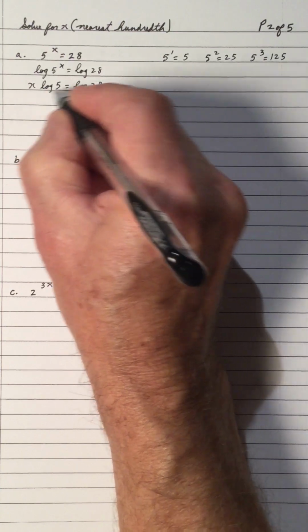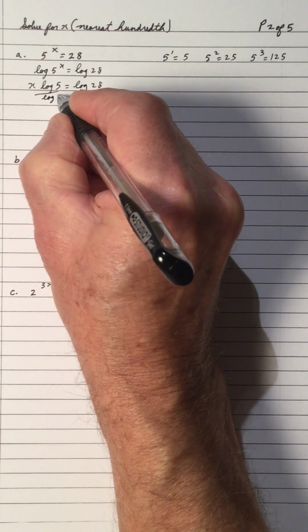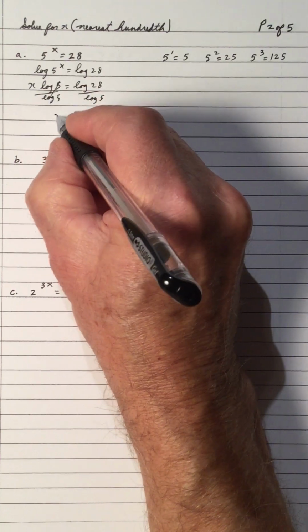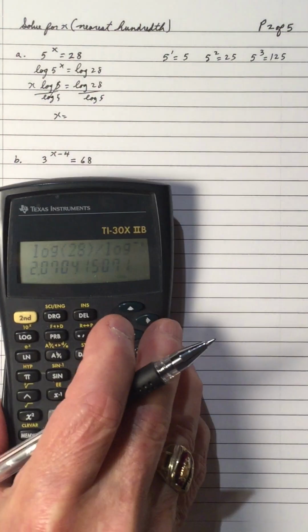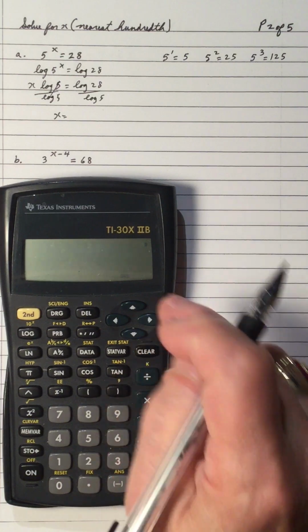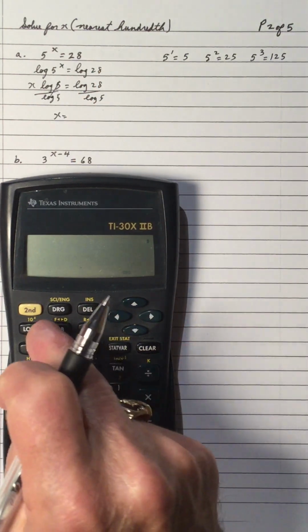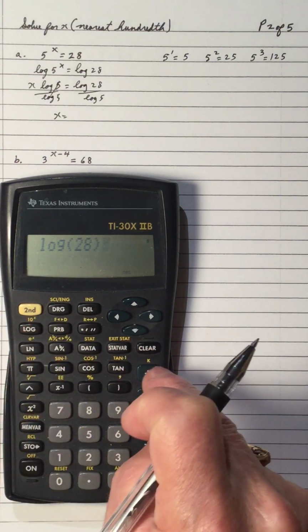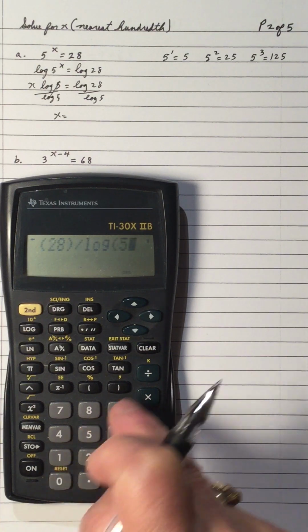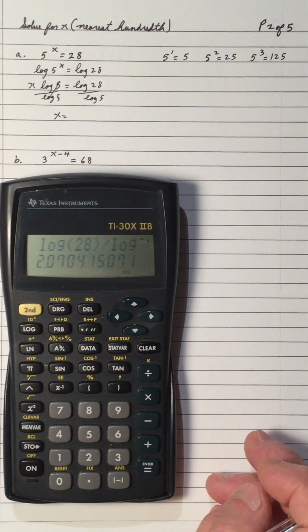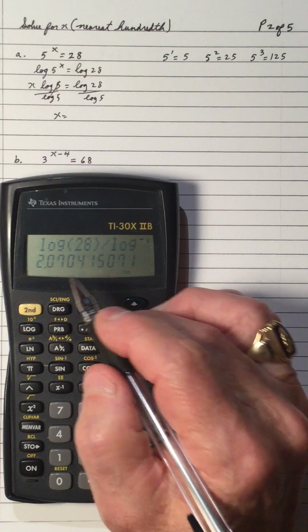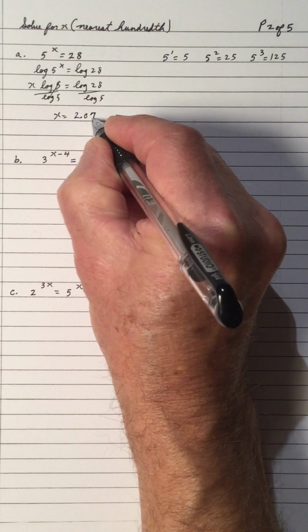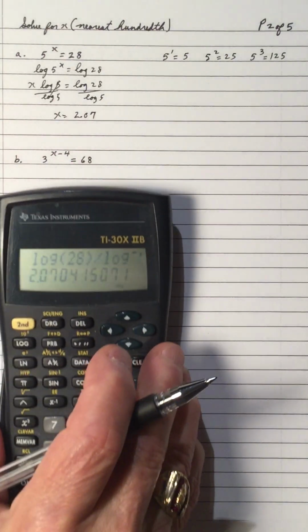And now we divide each side by log 5. That cancels, so x equals the log of 28 divided by the log of 5. The log of 28 divided by the log of 5 is 2.07 to the nearest hundredth.